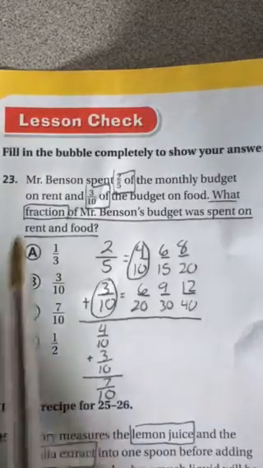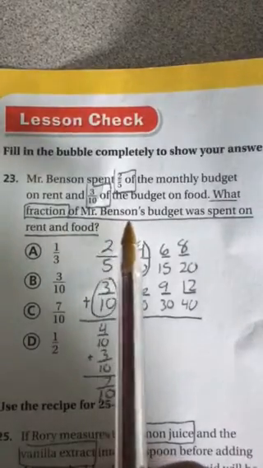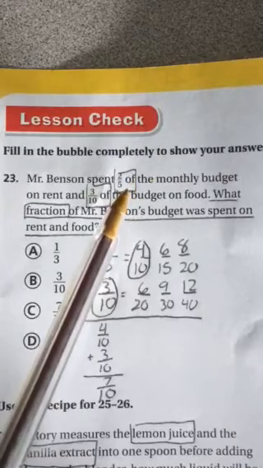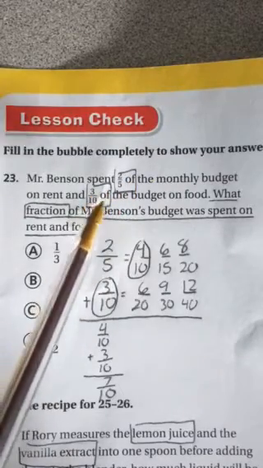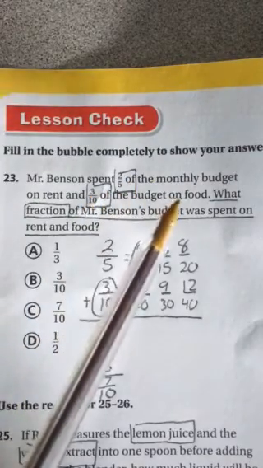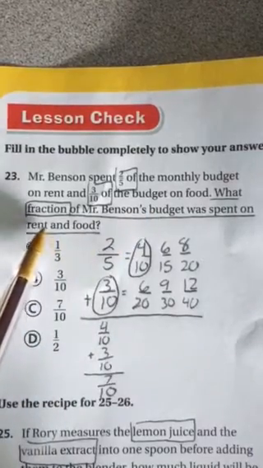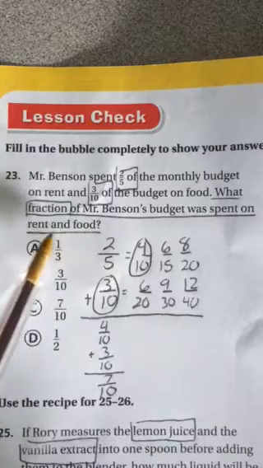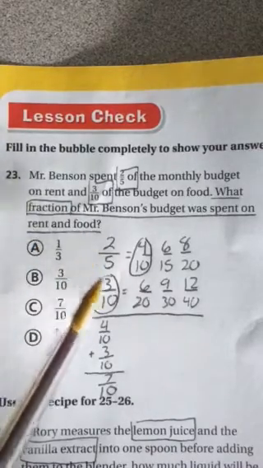So the first question reads, Miss Benson's budget was spent on rent and food. She spent 2/5 of her monthly budget on rent, 3/10 of the monthly budget on food. So I have to figure out how much she spent on rent and food. Since I'm combining these two, that means I'll be adding.